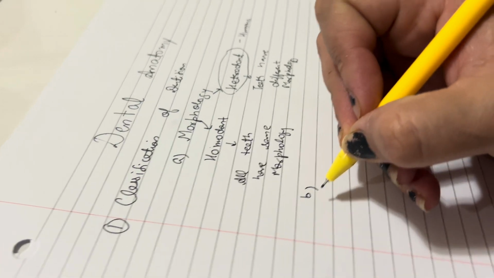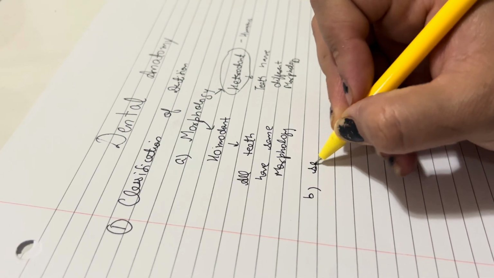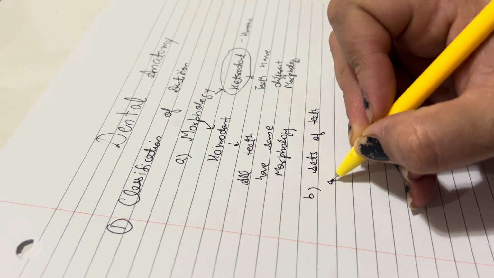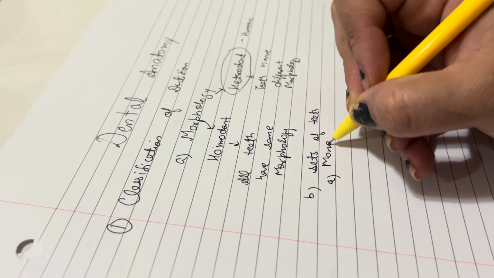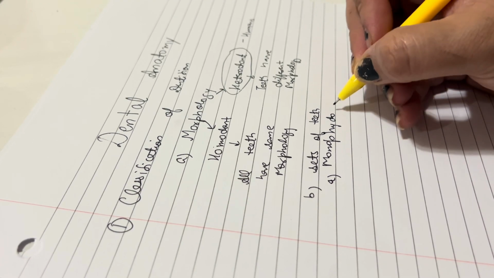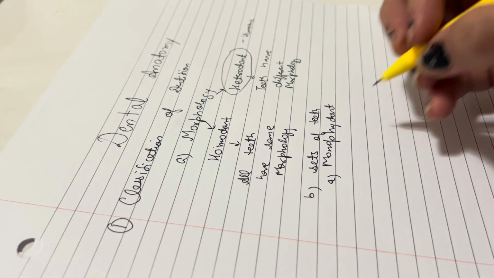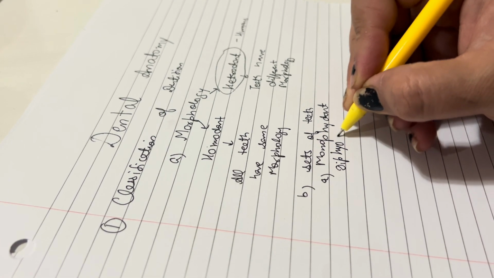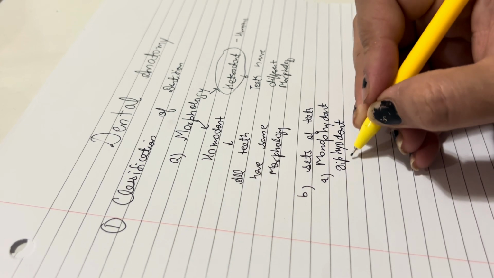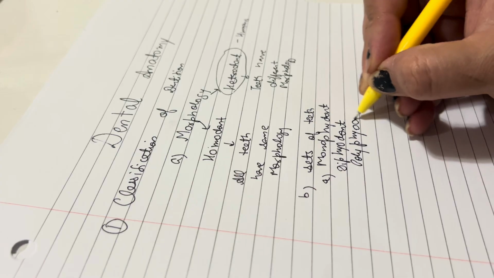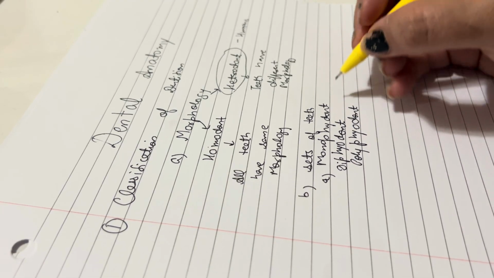Then the classification is based on the set of teeth. It is monophyodont, diphyodont, and polyphyodont.